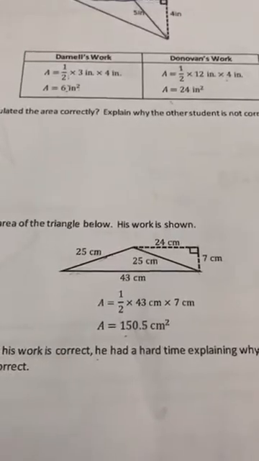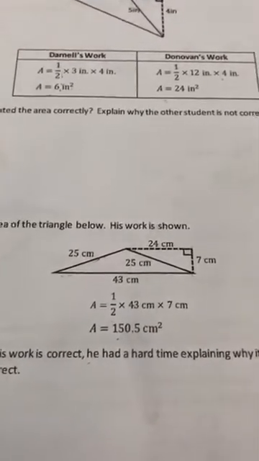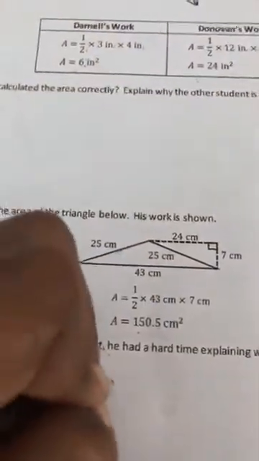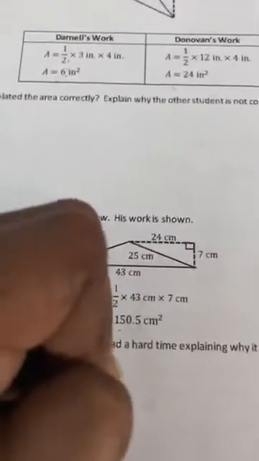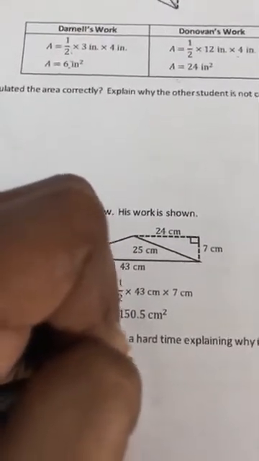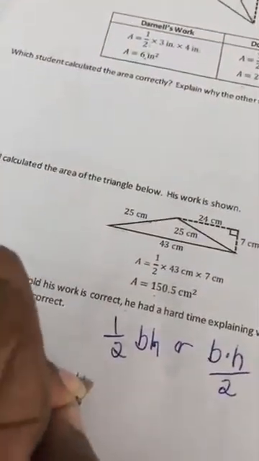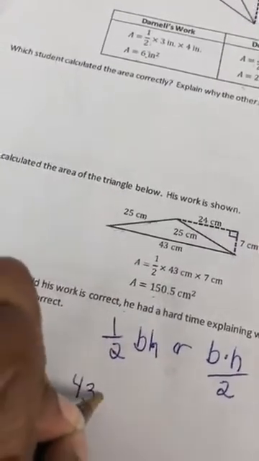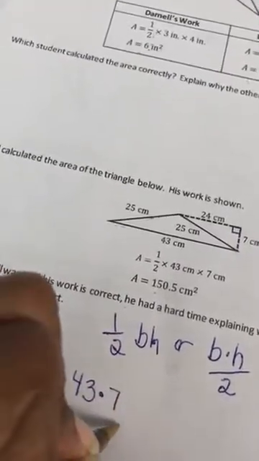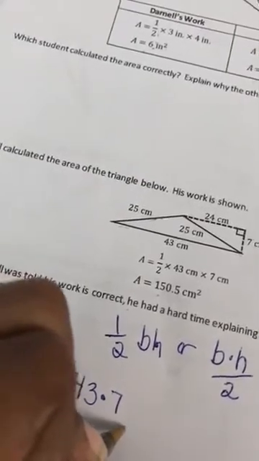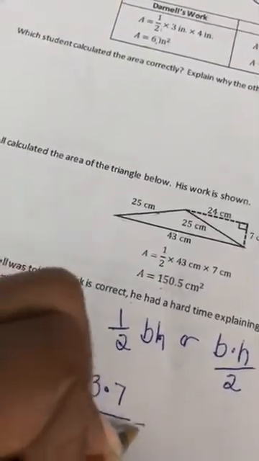So what did he do? He multiplied. He took 1/2, which is a formula, of base times 1/2 BH, or base times height over 2. Okay? So we took the base, which was 43, times the height, which was 7. And then he divided by 2. And he got 150.5.